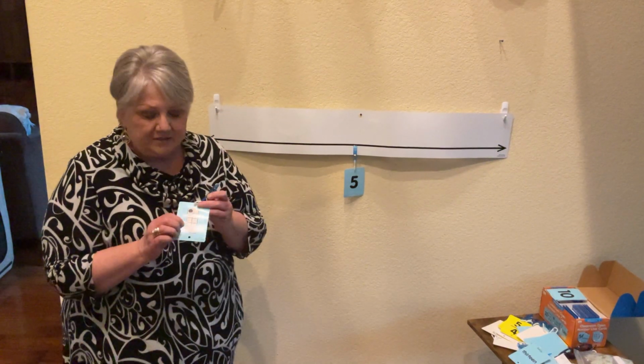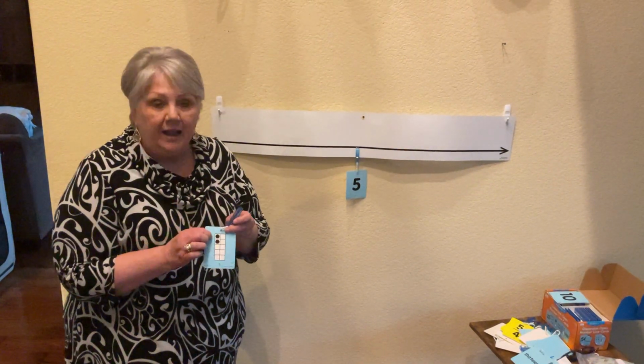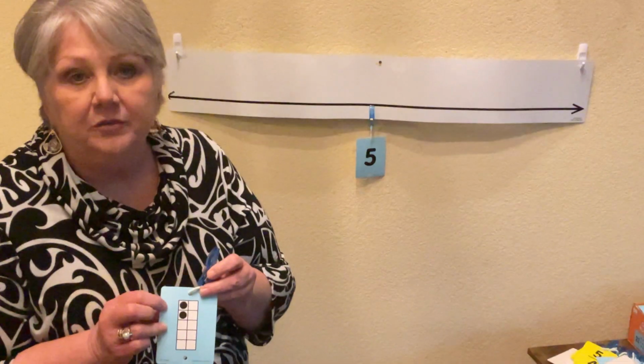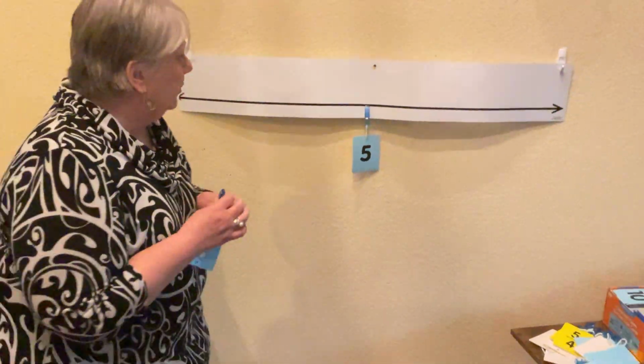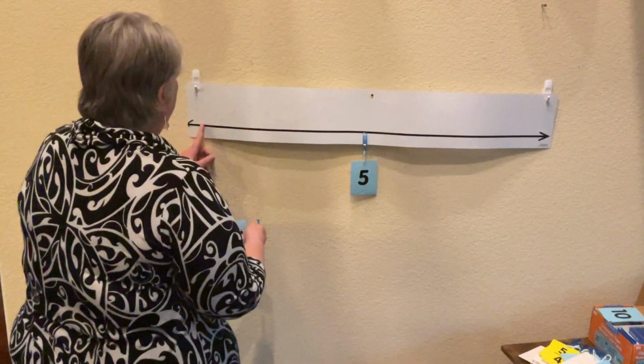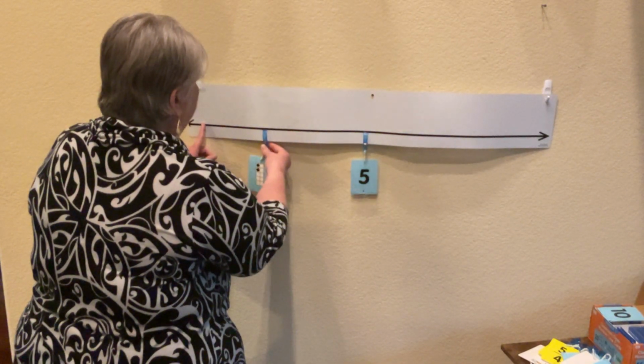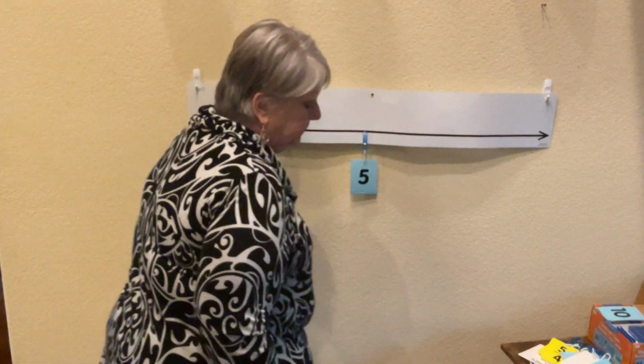And first of all, notice that this is a 10 frame, and they're going to have to know that this is a representation of 2. So, okay, well, where would 2 go if that was 5? So maybe we could say 2 goes about right here, okay?